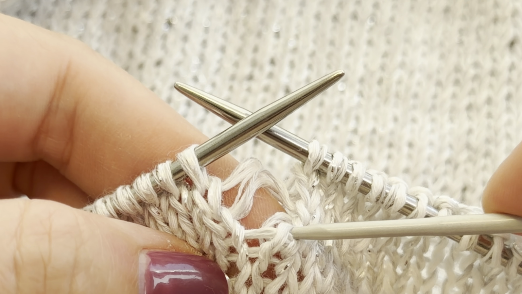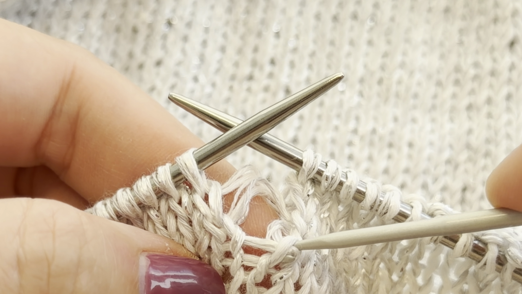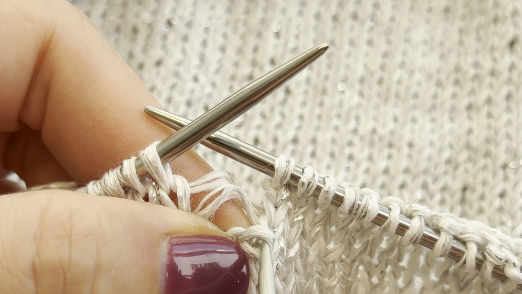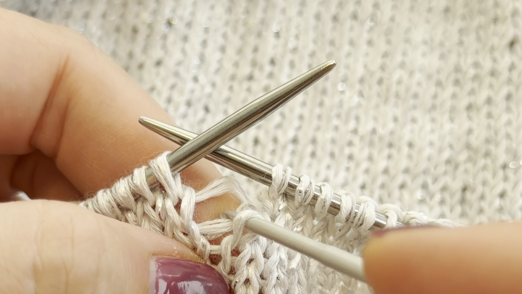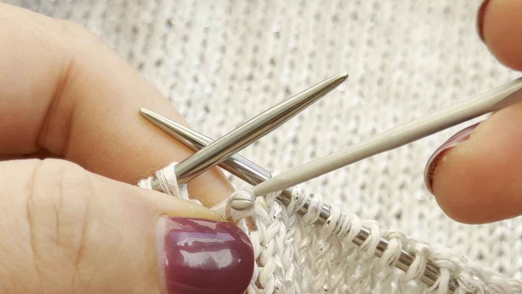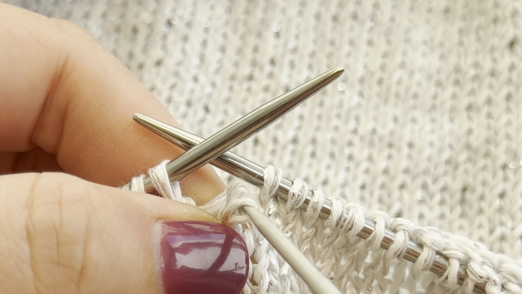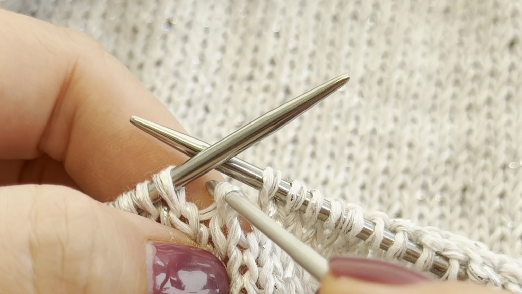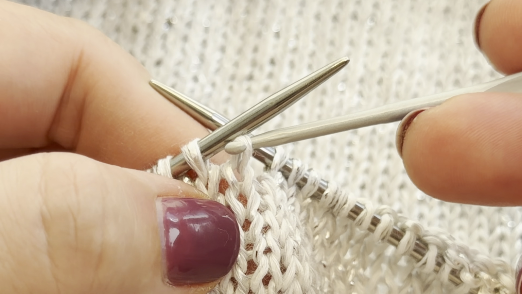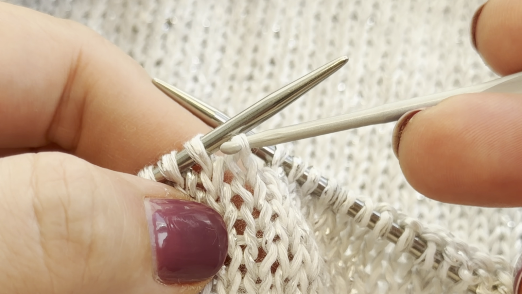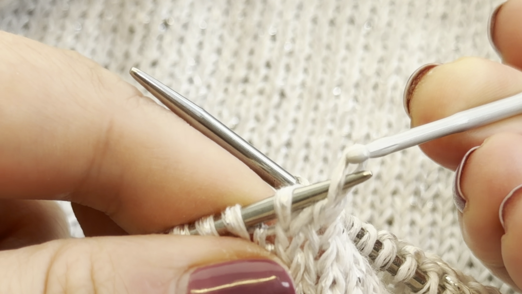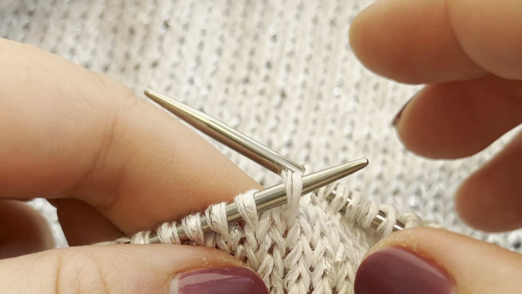And now go 1. Respect the way all your stitches are. Okay, make sure that they all are untwisted. Okay, just check this chain out. This is what it should look like. And return the stitch back to the needle.